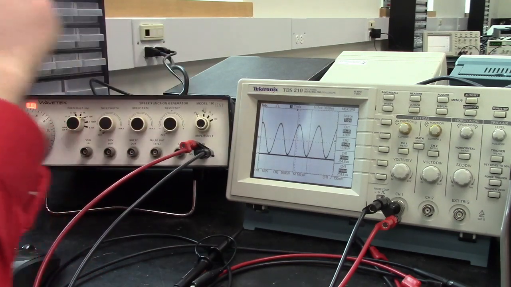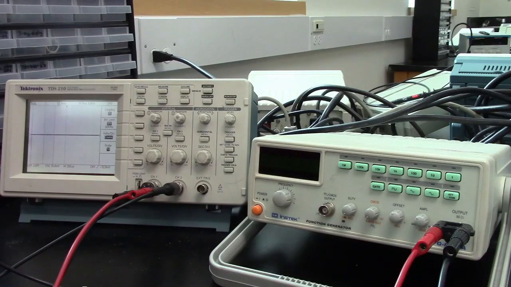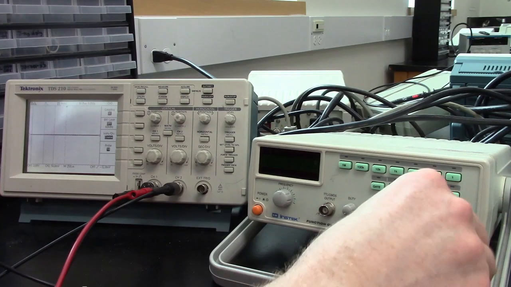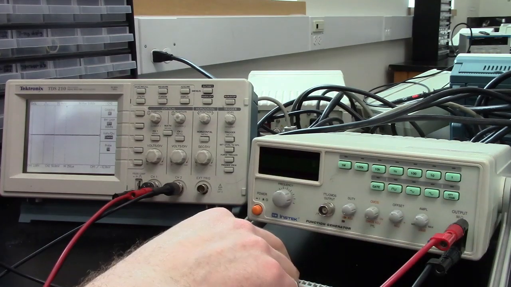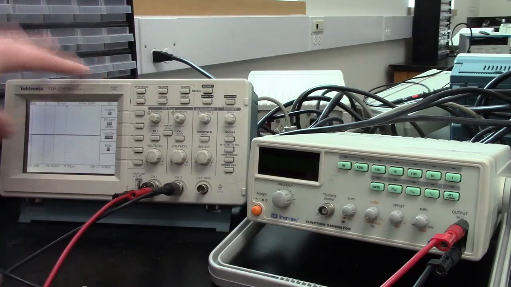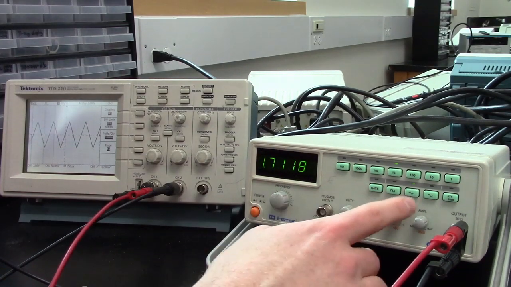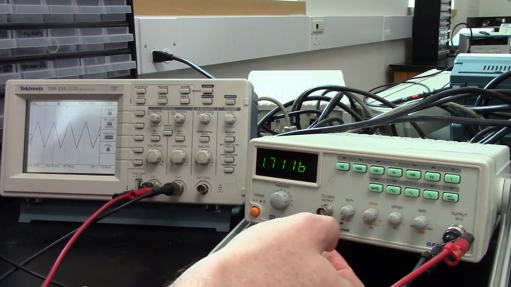And there we go, 4 volts peak to peak. Okay. So now we've jumped to another lab bench just to show you what the other style of function generator looks like. This is a digital function generator, and the scope's on the other side. So this is still the scope, but now this is the function generator. You can turn this on with the power button, and then we've got similar functionality to the other one.